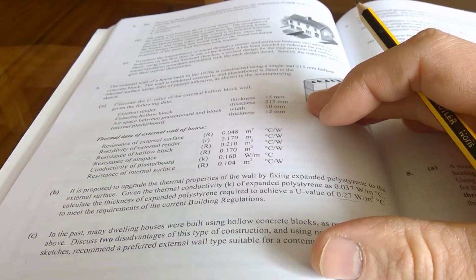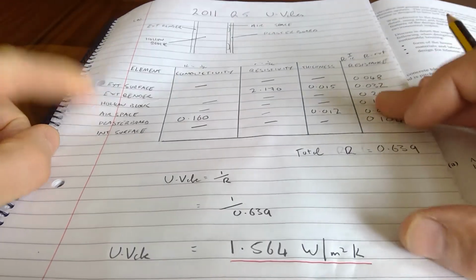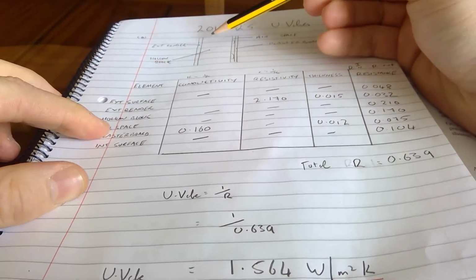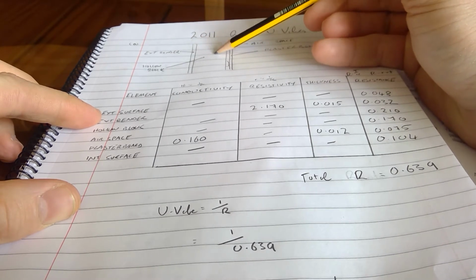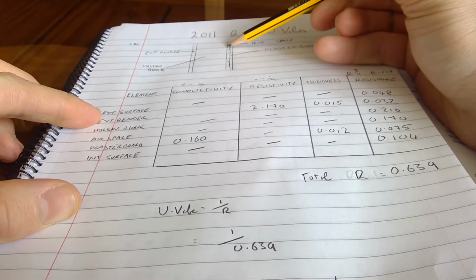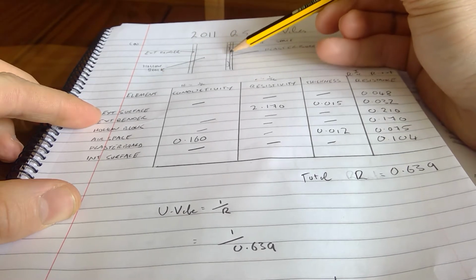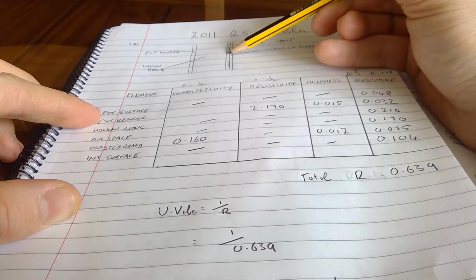Part A is calculate the U-value, which I've done already. I'm not going to spend this video going through that. That's just calculate the U-value. That there is a sketch of the wall we're dealing with. There's the external render. There's a solid block. In the middle, there's dabs of plaster, kind of like glue, which are allowing this plasterboard to get stuck to the inside of the wall. So you've got essentially a little air gap there.